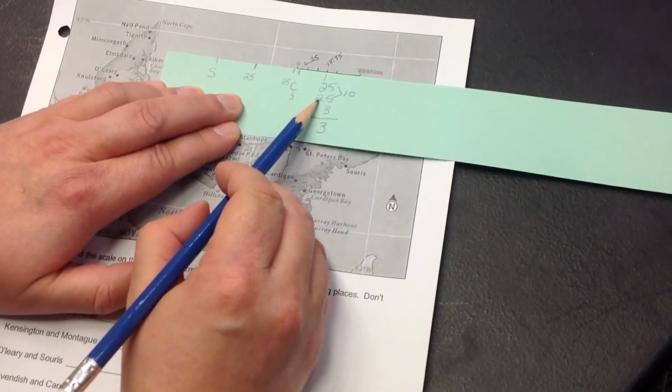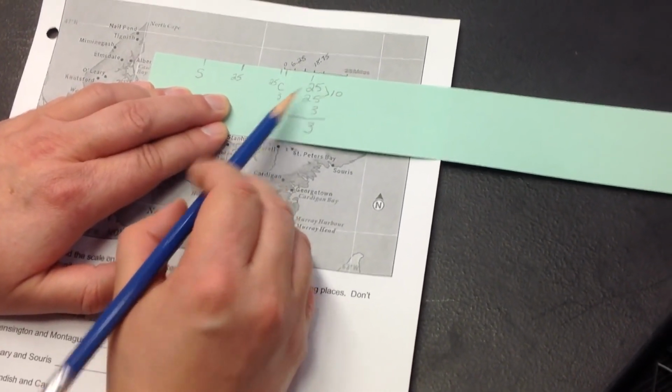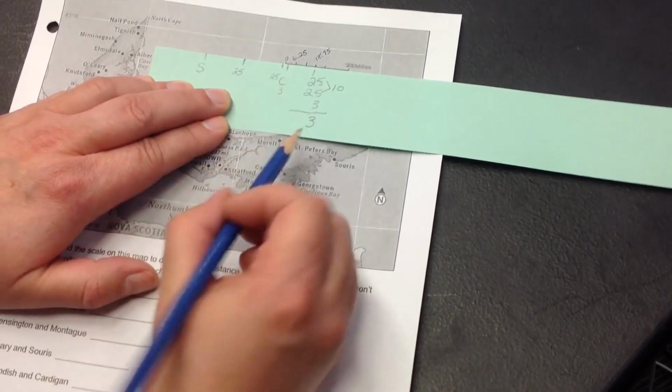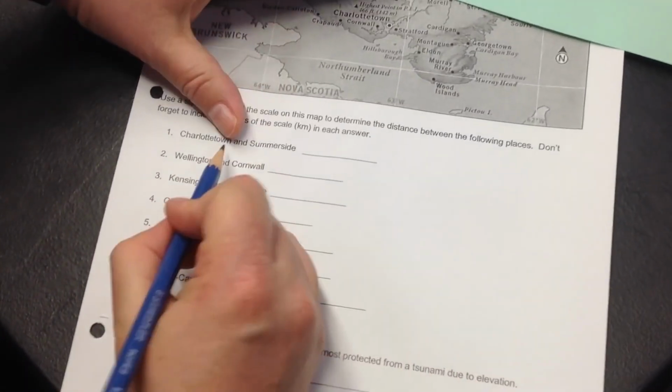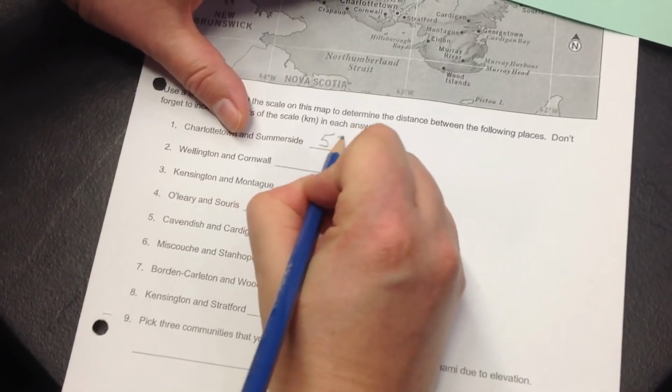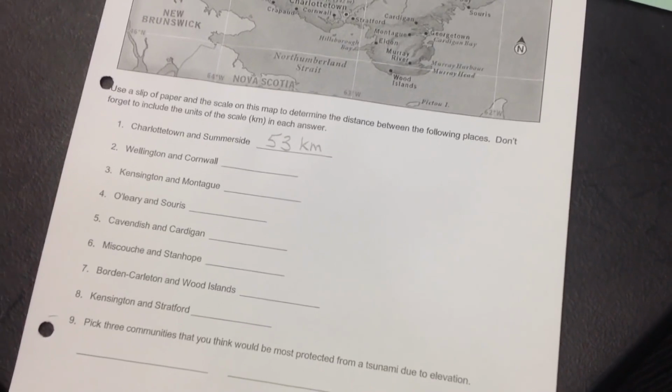Now I add the tens column. 2 plus 2 is 4, plus 1 is 5. So then I write the answer right here, which is 53 kilometers. And that's how we figure out the distance using scale on a map.